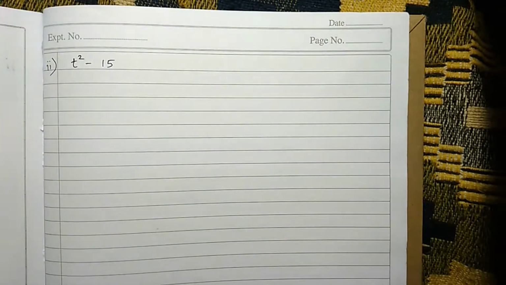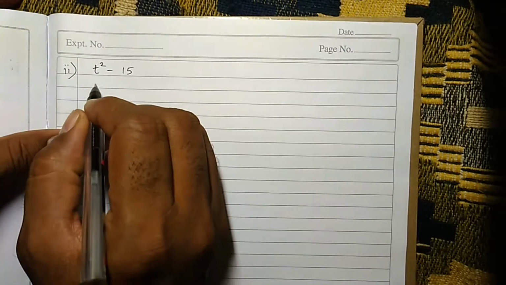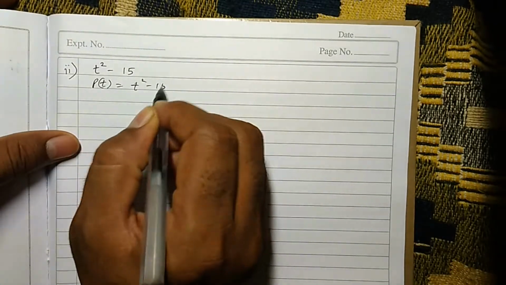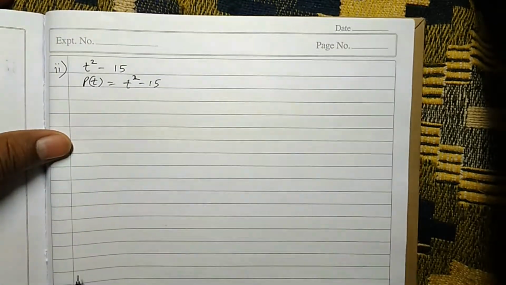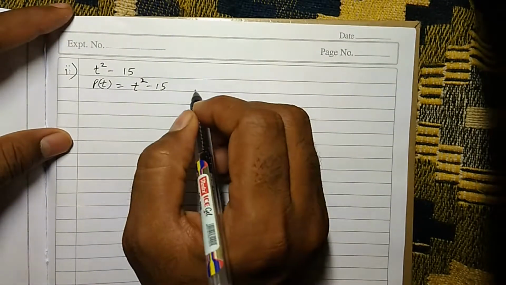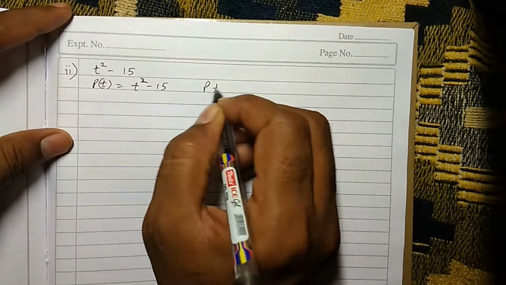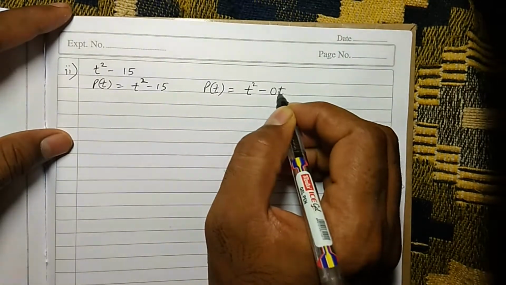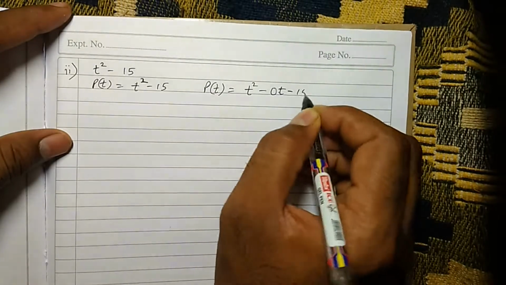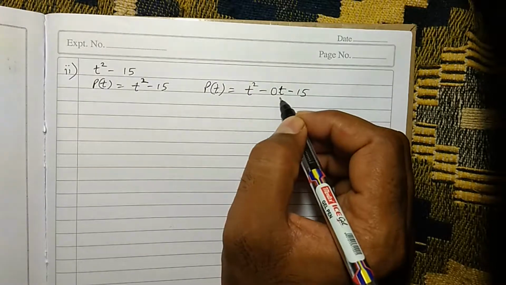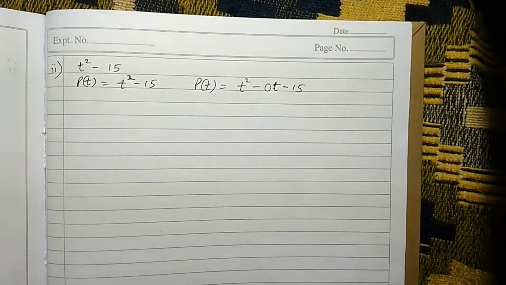Our next question was t square minus 15. We can take it as p(t) equal to t square minus 15. Now if you write in the standard form, you will get p(t) equal to t square plus 0t minus 15, as the term with t is not available, so you will write 0 into t.